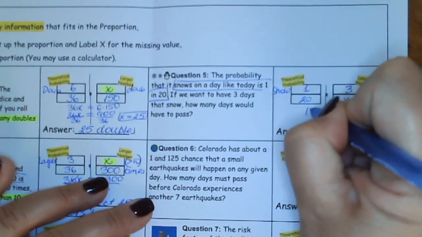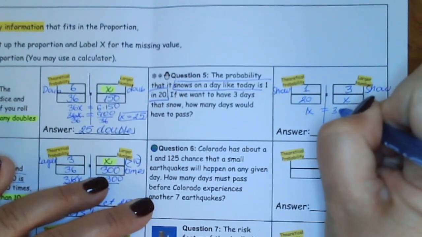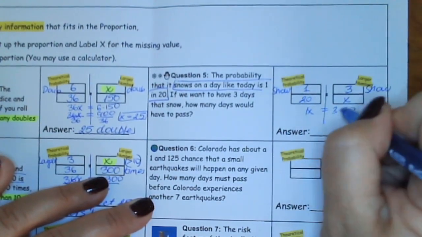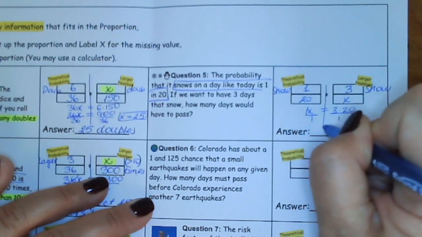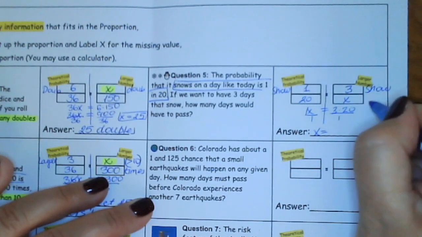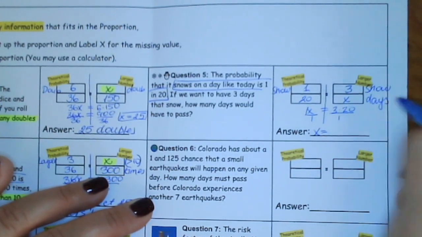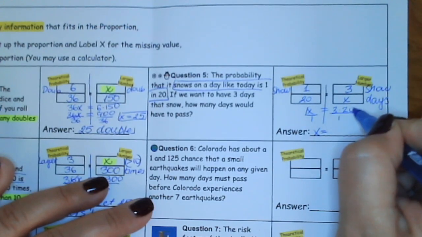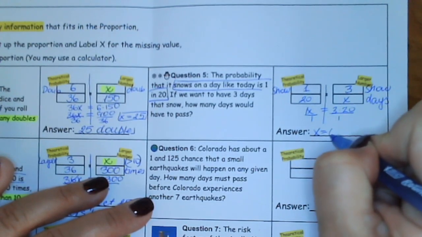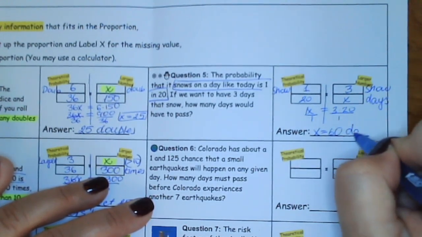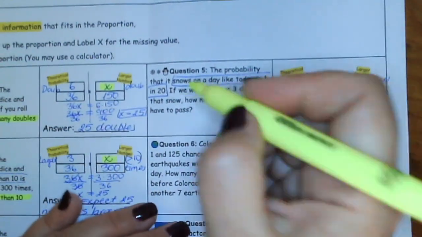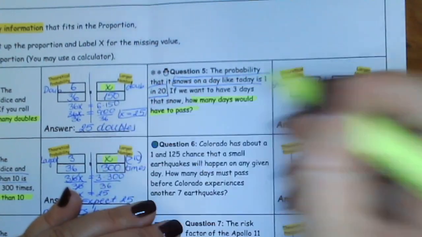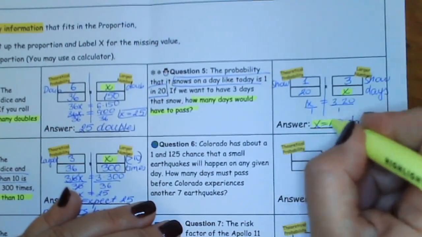Cross multiply, 1x, 3 times 20 the other way, and then divide by 1, and our x will be the number of days. 3 times 20 is 60, divide by 1. So the question was, how many days would have to pass? 60 days.